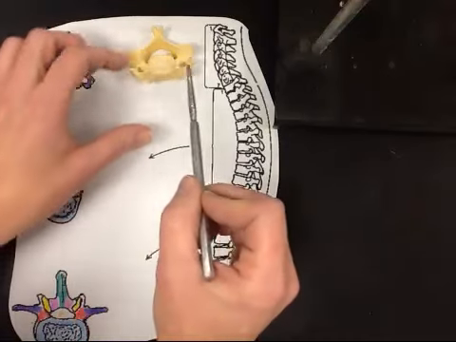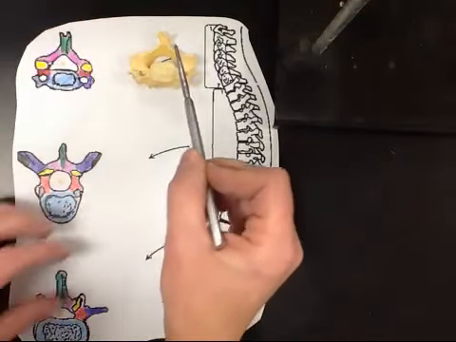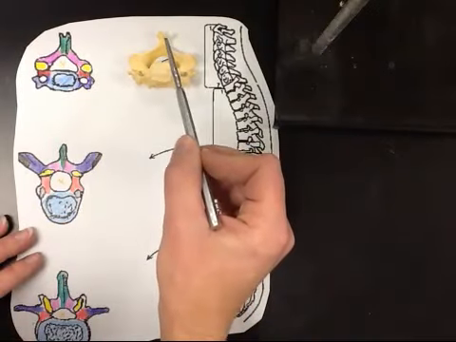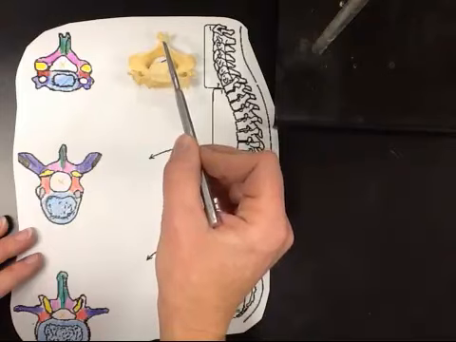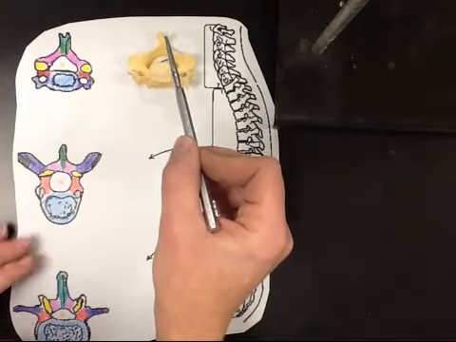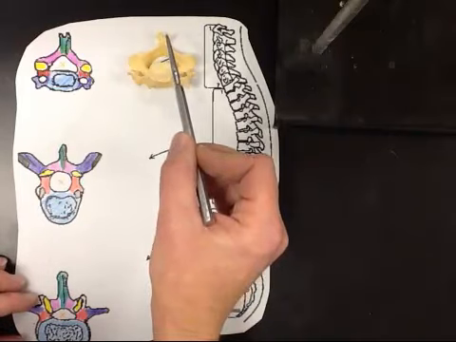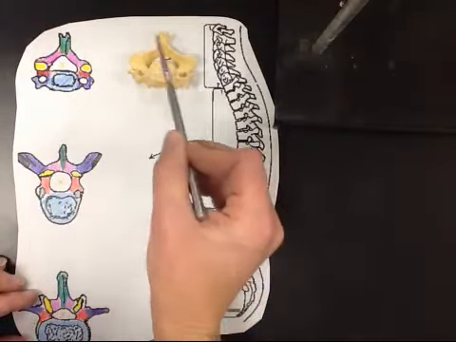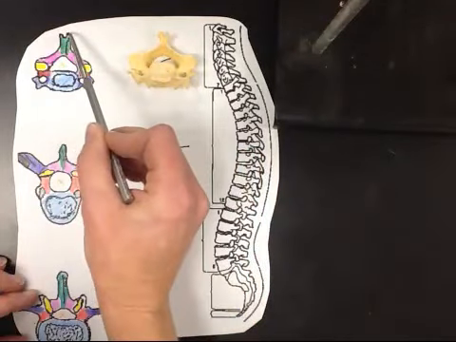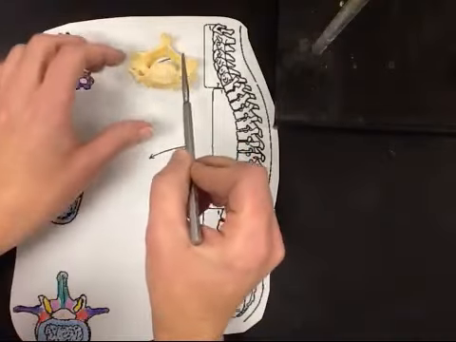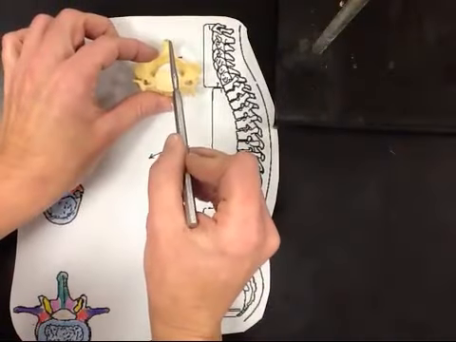The next structure that we're going to look at is called the spinous process. The spinous process has been colored in green and is here. This is actually the portion of your spine that you can feel. If you were to run your fingers along the base of your neck where you can feel kind of a bony projection, this is what you're touching. These are the spinous processes. Notice that the spinous process of the cervical vertebrae has a slight U shape just on the posterior side.